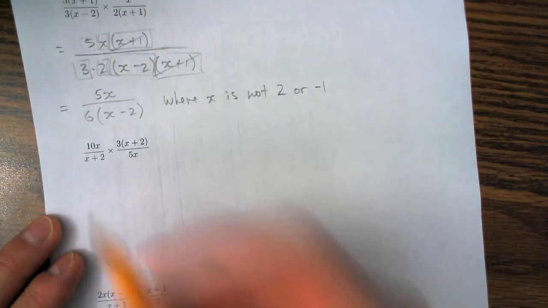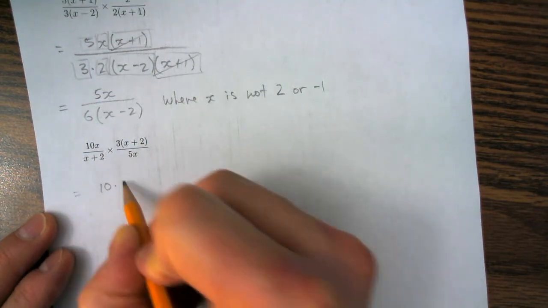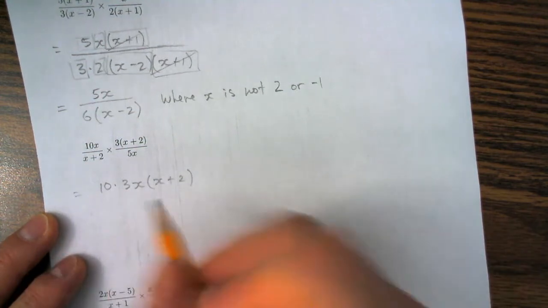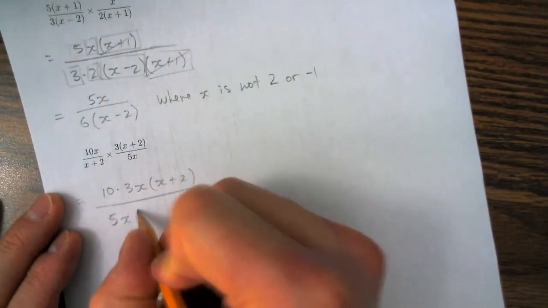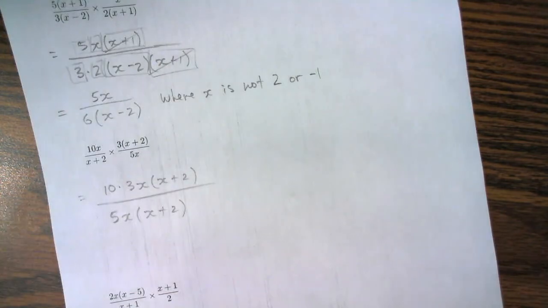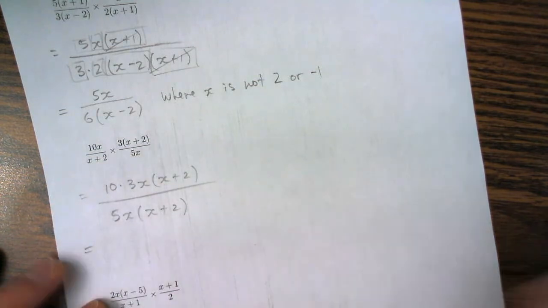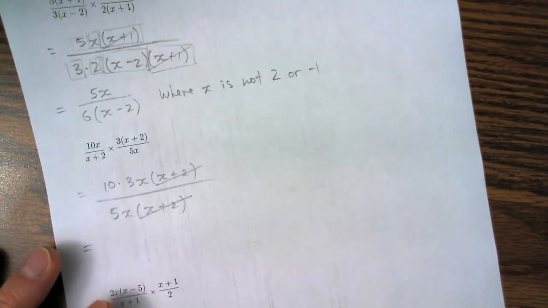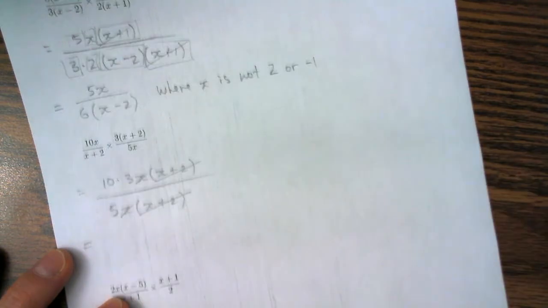Okay, another example. So here we've got 10, 3x, x plus 2. We've got a 5, an x, and an x plus 2 all multiplied together. And if we simplify this, we can divide out the x plus 2 factors. We can divide out the x factors.